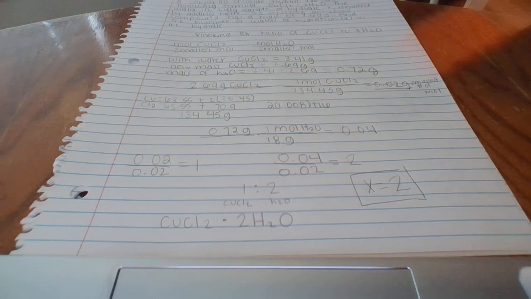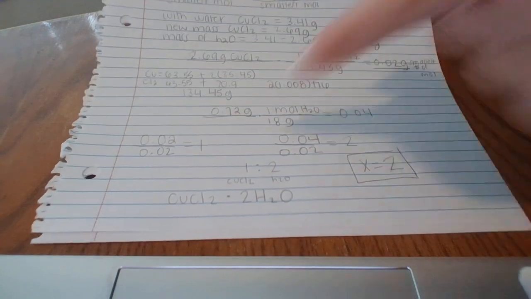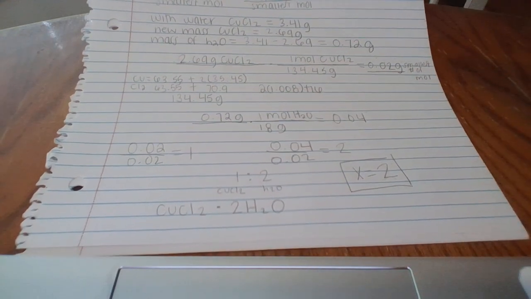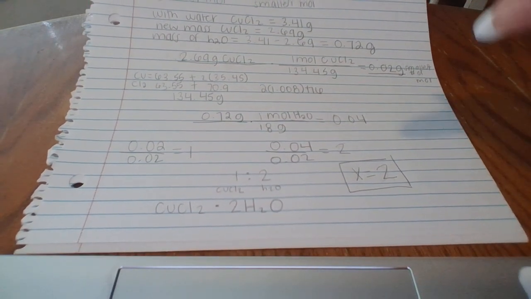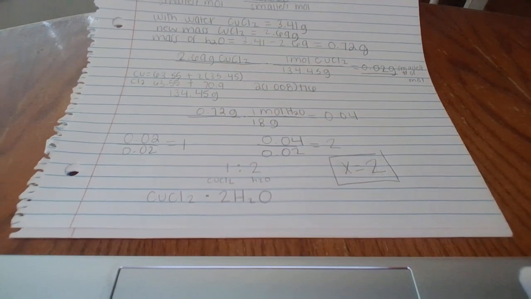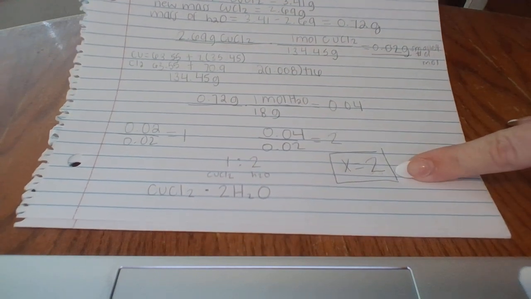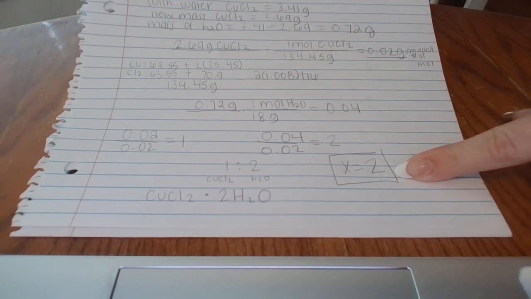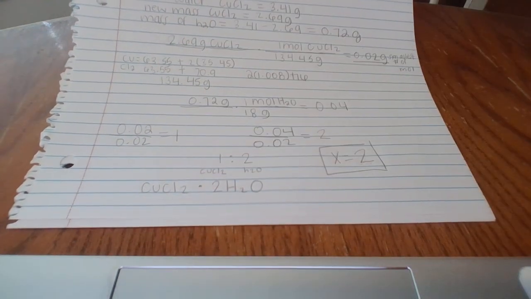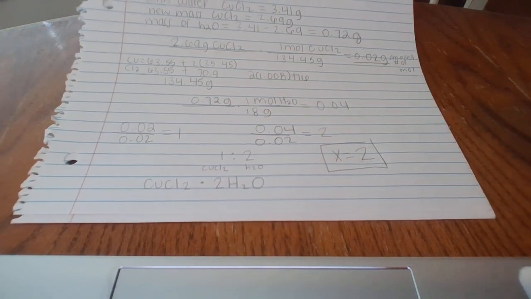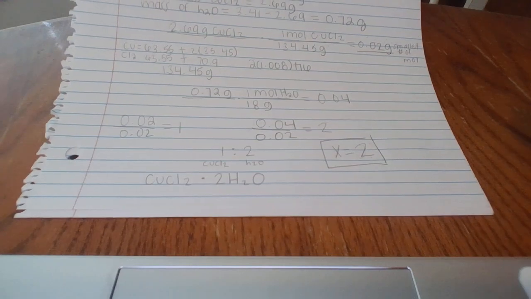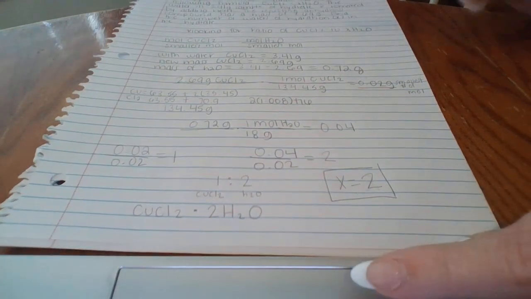So this gives us a ratio of 1 to 2, so 1 compound to 2 water. That's why I came to the conclusion that X equals 2, because for every copper chloride compound, there are 2 water molecules. So that is it.